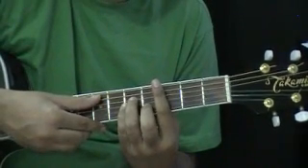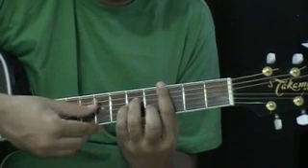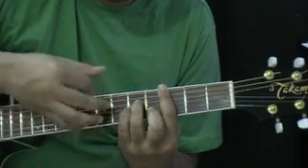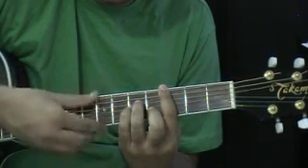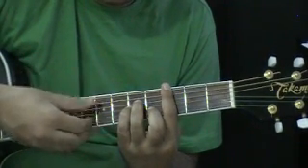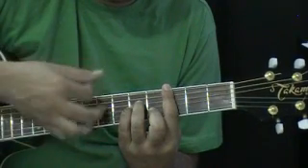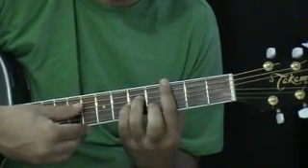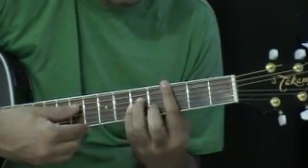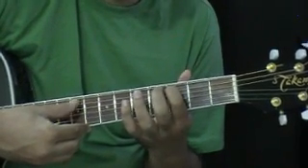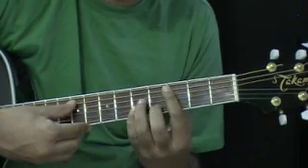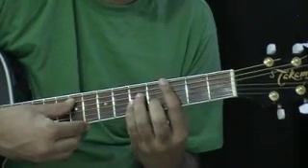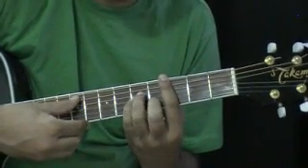So once again, C minor, I'm going to play it very slowly. So as you can see, I'm playing a single note here, which is the third fret of the fifth string, and it's the note C, which incidentally is the first note of the chord C minor.